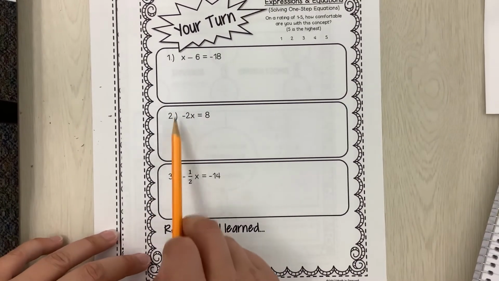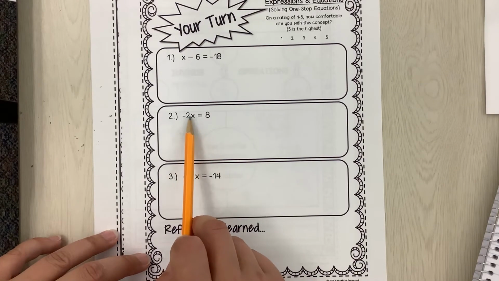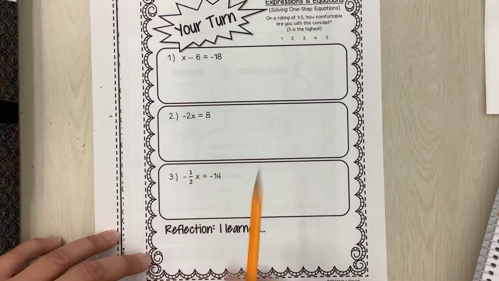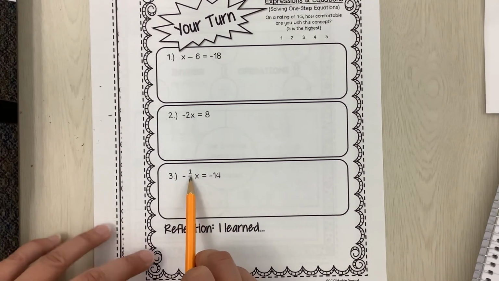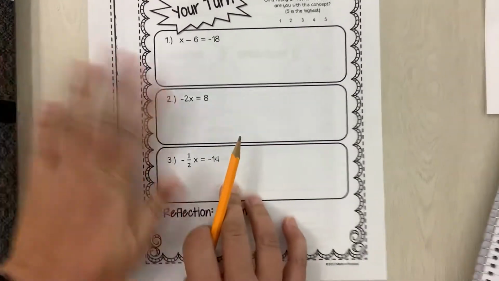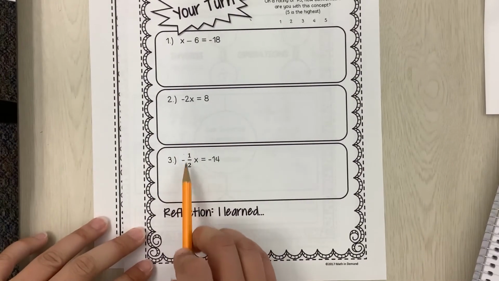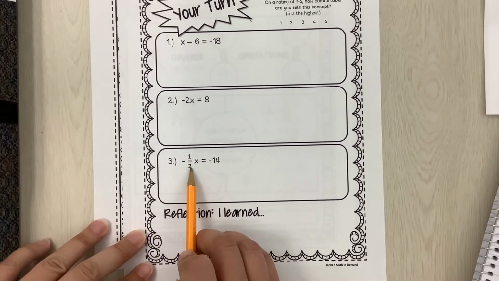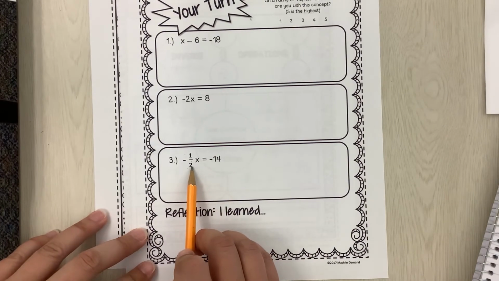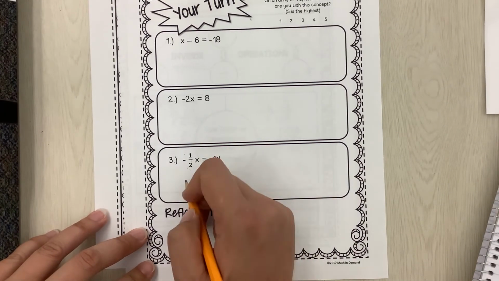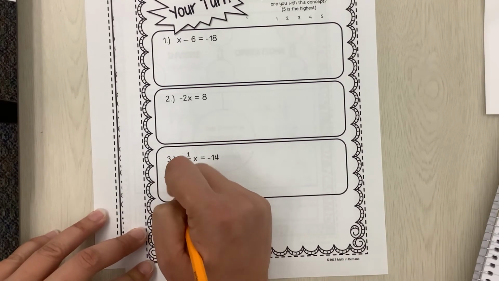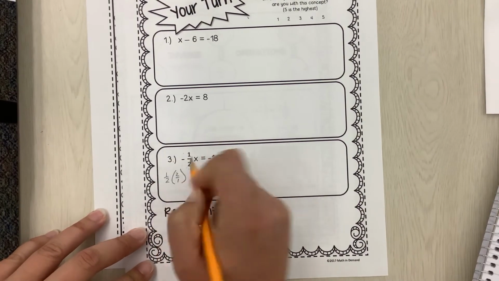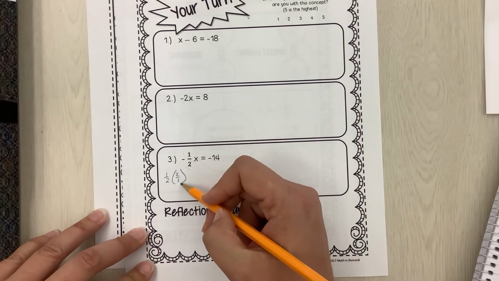Let's see, number 2, it looks like a variable is touching a number. I hope you remember what operation that means so that you can find the inverse operation. This one's a little confusing, so I'm going to help you get used to this one. When you see a fraction, okay, it's dividing, so you are going to multiply by the inverse. Multiplying by the inverse of -1/2, so 1/2, and you're going to multiply by 2 over 1. You're flipping it and multiplying.